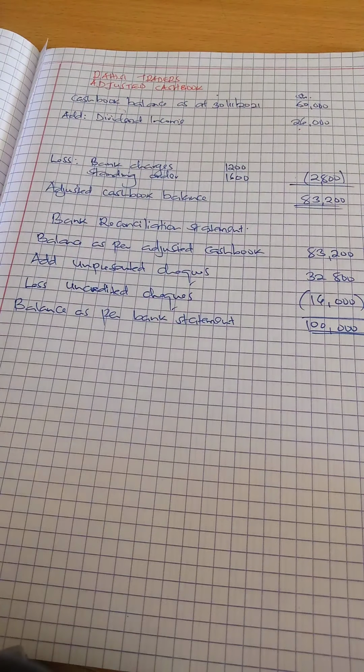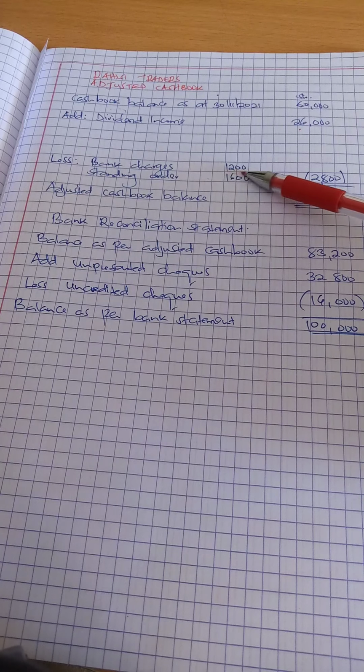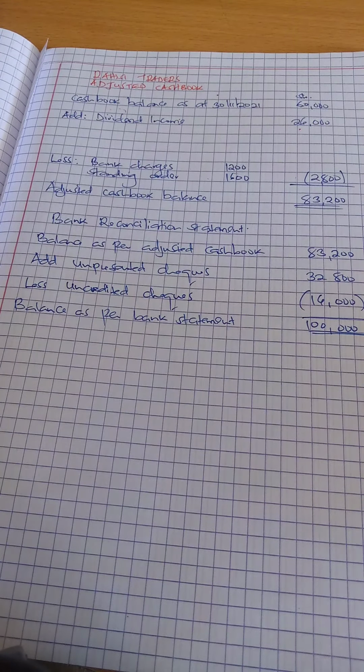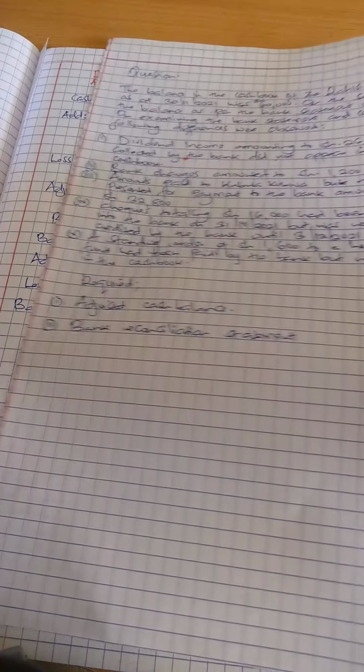So bank charges, you realize bank charges, that one is an expense. Yeah, so it means that whatever money we had in the bank reduced. That's why you have to subtract again here, bank charges 1,200. The other one is about the third one.